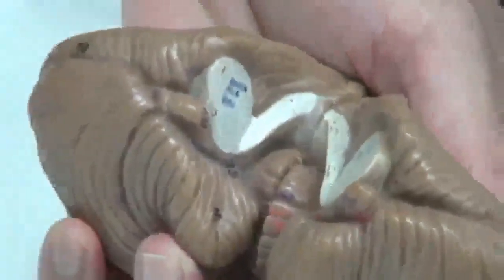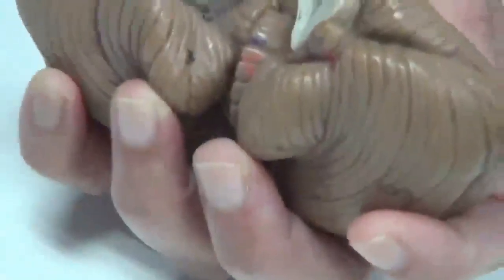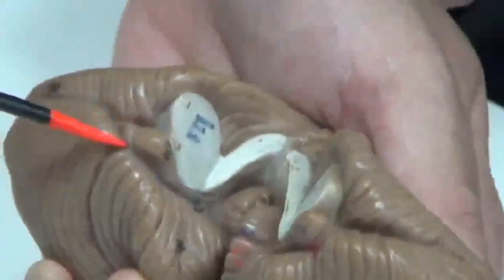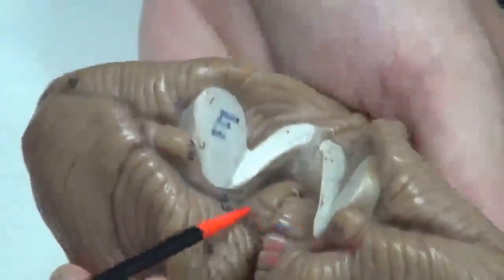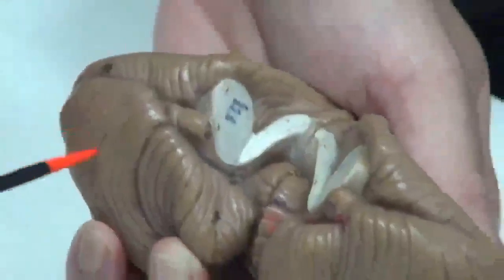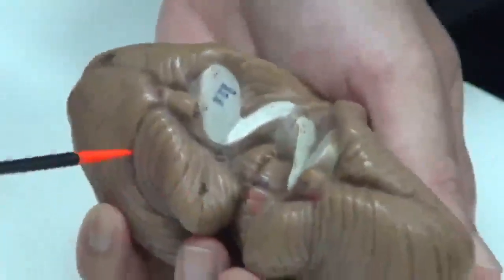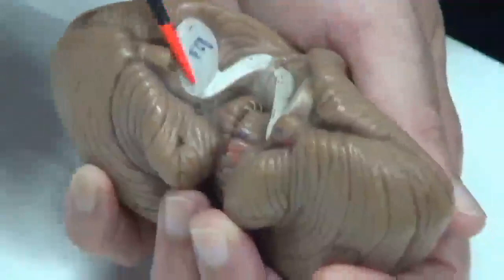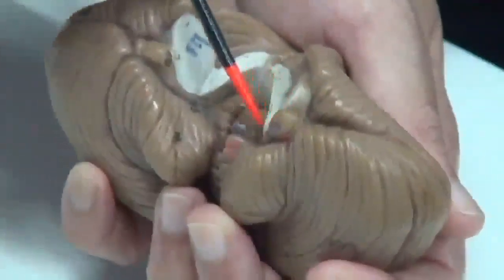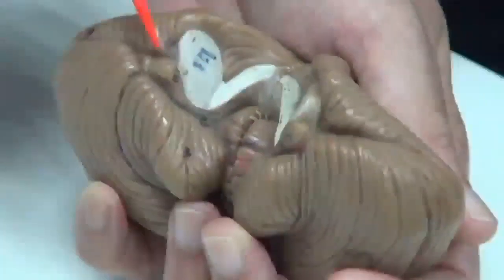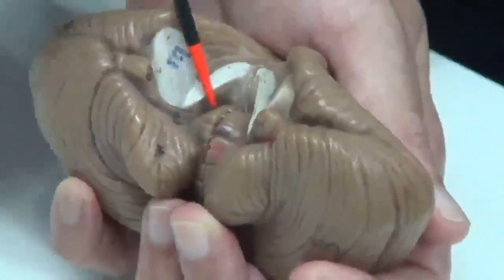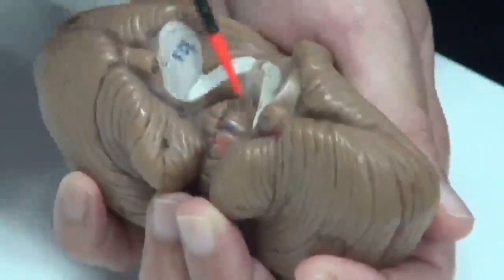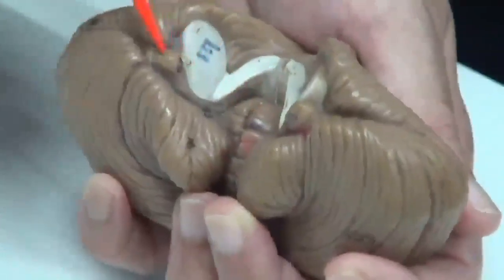And there's a deep groove here. This is the posterolateral fissure. This posterolateral fissure separates the posterior lobe from the flocculonodular lobe inferiorly. The flocculonodular lobe consists of the flocculus on both sides and the nodulus. So that's the flocculonodular lobe.